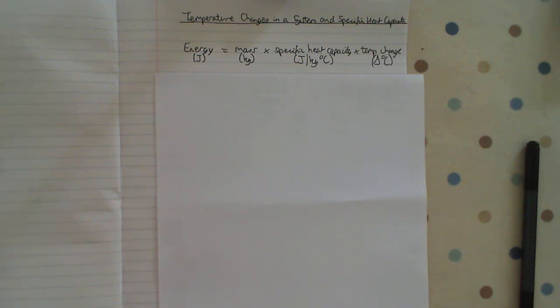This video is about temperature changes in the system and specific heat capacity. We talked about the specific heat capacity equation in the energy topic and showed how to rearrange it. This is more about how much temperature changes, how much energy is needed to change the temperature of a substance. So we still use the specific heat capacity equation of energy equals mass times specific heat capacity times temperature change.